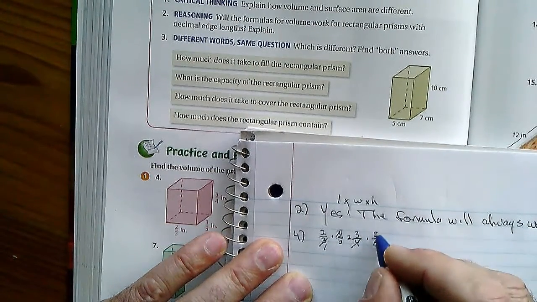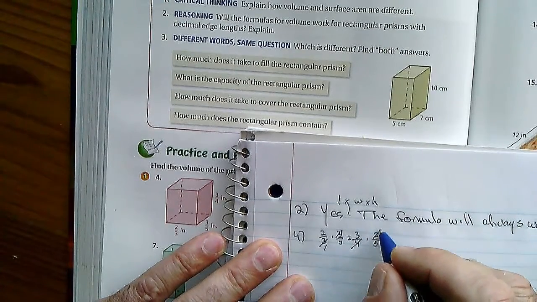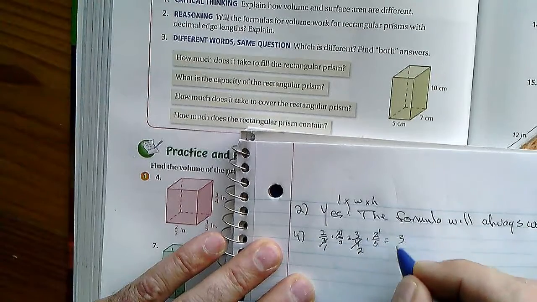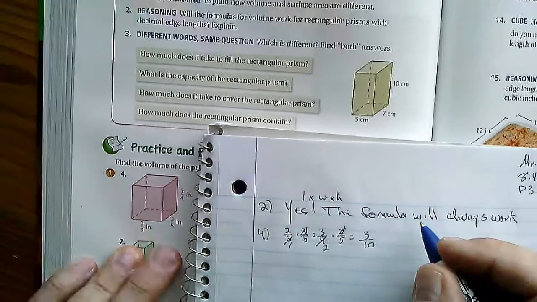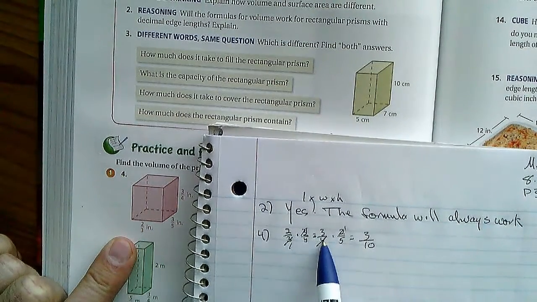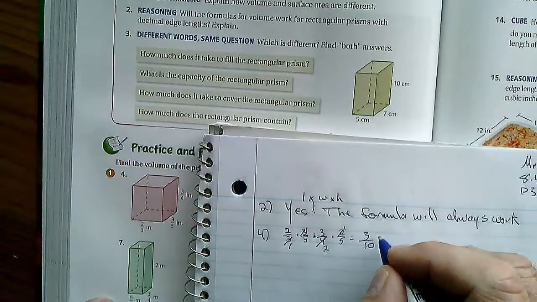2/5. Another great place to cross cancel or divide early. So that's going to be 1, and that's going to be 2. 3 times 1 is 3. 2 times 5 is 10. So the volume of this prism, 2/3 times 3/5 times 3/4, is 3/10.